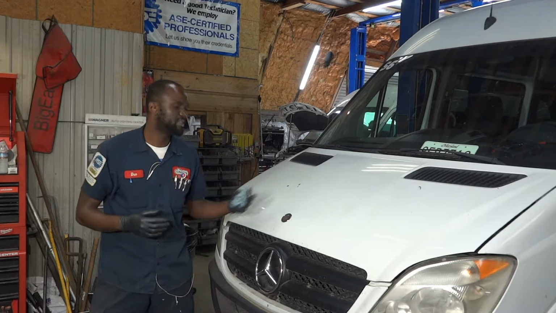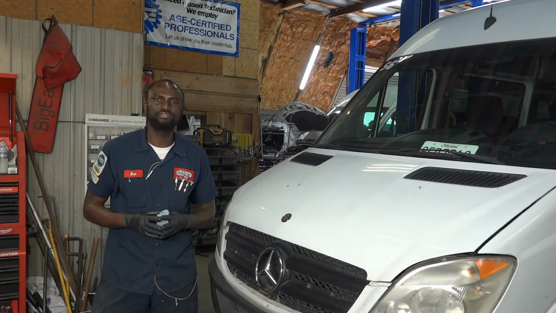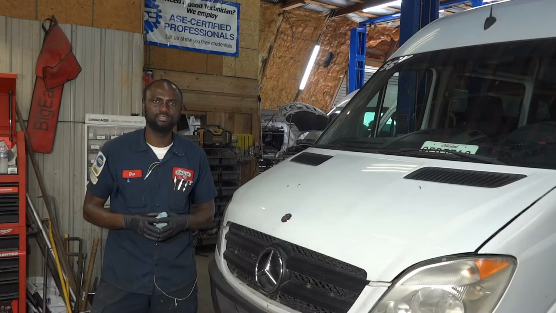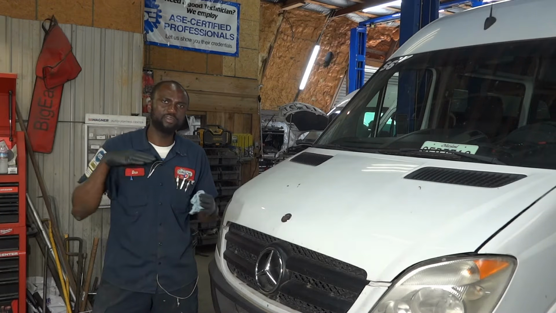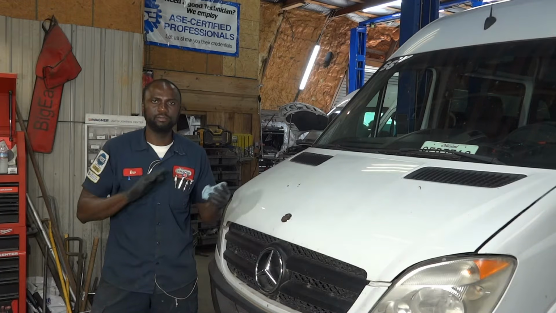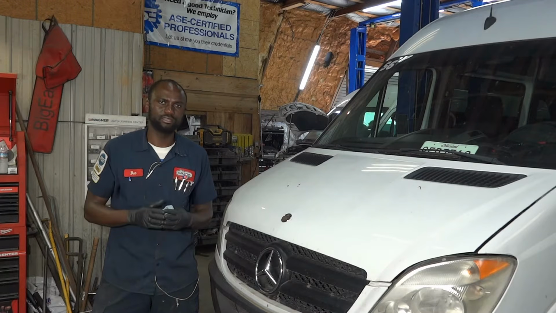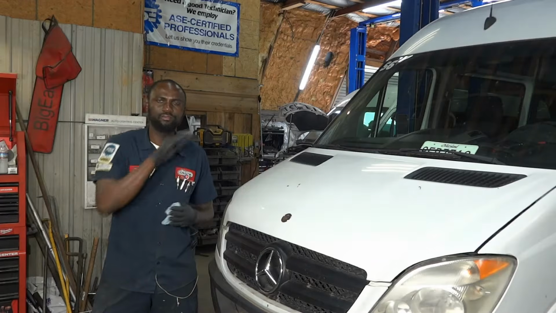Today we have a 2012 Mercedes Sprinter with a 3.0 liter. The customer complaint on this vehicle is that the check engine light remains on while the engine is running. The customer also stated that the vehicle drives well on level ground. When it is driving on level pavement, the vehicle seems to drive fine. But when it's going up a hill, the vehicle loses power tremendously. It barely goes over 30 miles an hour while you're climbing a hill.